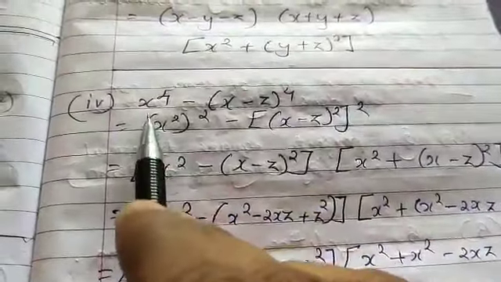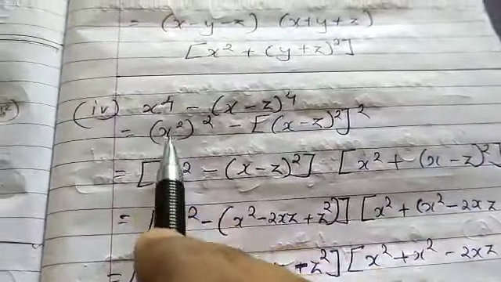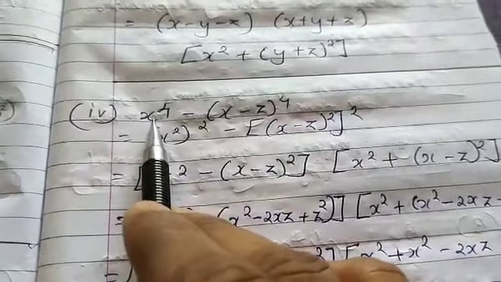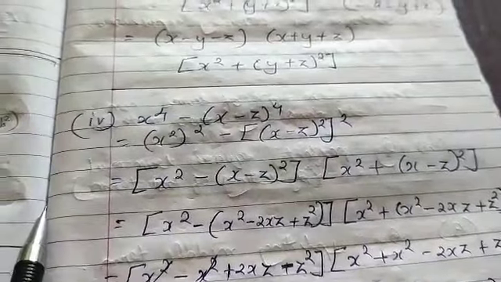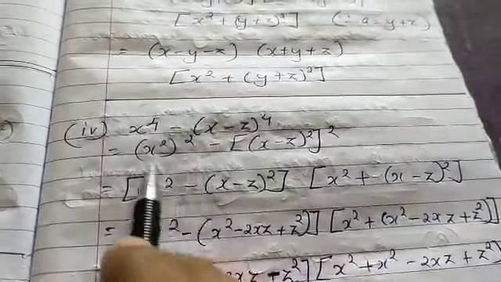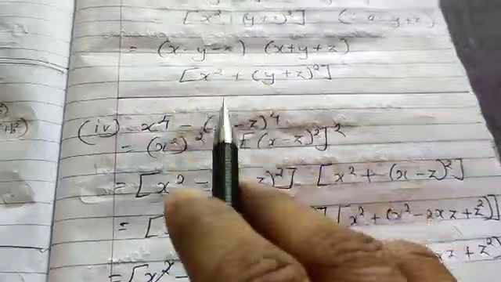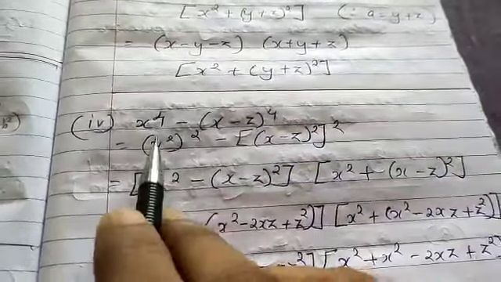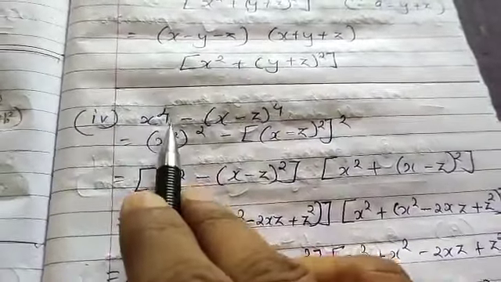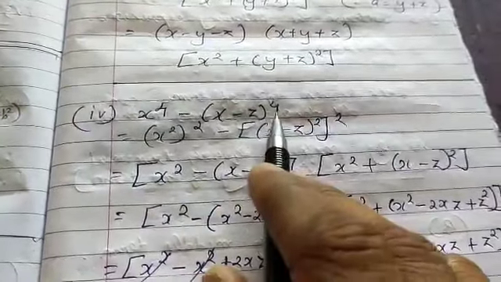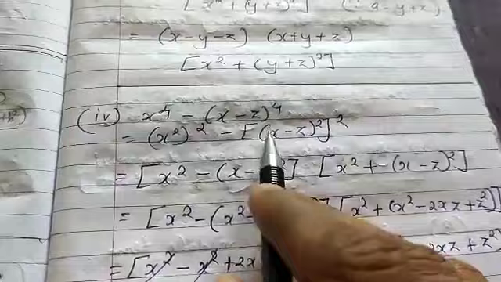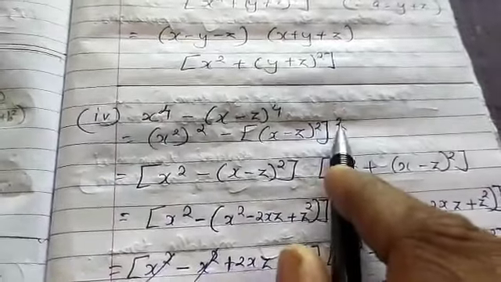Let's see the next sum. See dear student, here x raised to the power 4 minus (x minus z) raised to the power 4. Now what you all will do, this is another way of doing the same sum whatever we did previously. Now x raised to the power 4 is the square of x square the whole square, minus (x minus z) raised to the power 4 is the square of (x minus z) the whole square, the whole square.